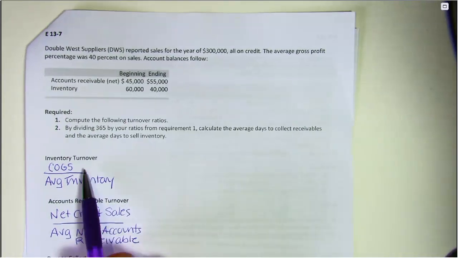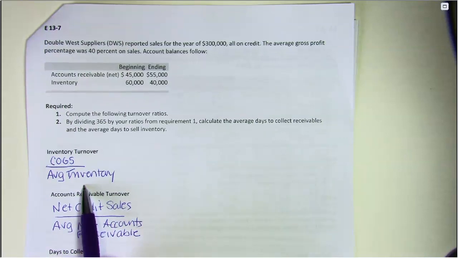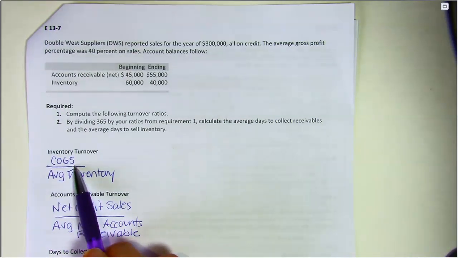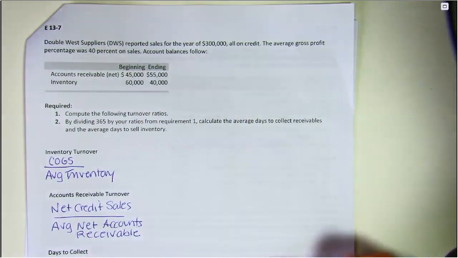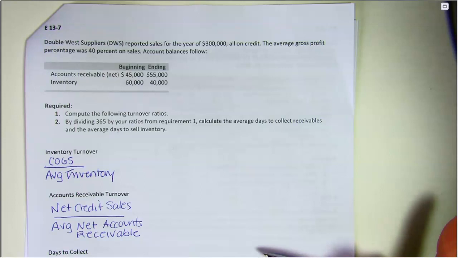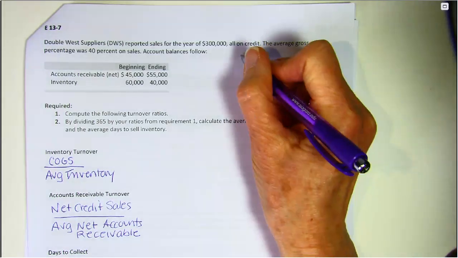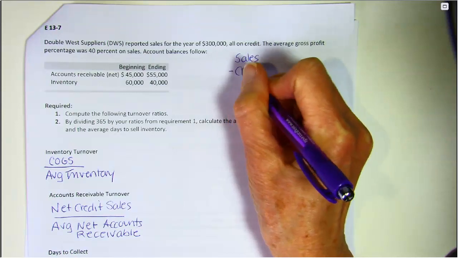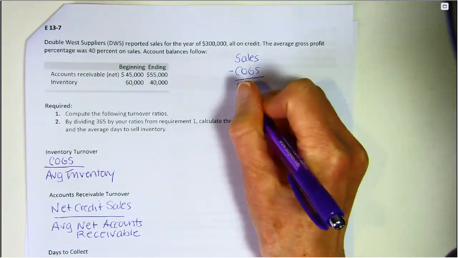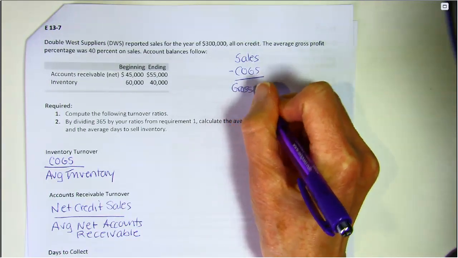We need to find our cost of goods sold and divide by the average inventory. Well, the cost of goods sold is going to be a challenge because they did not give us the cost of goods sold. However, if you remember back in Chapter 6, if we take our sales and subtract the cost of goods sold, we get our gross profit.